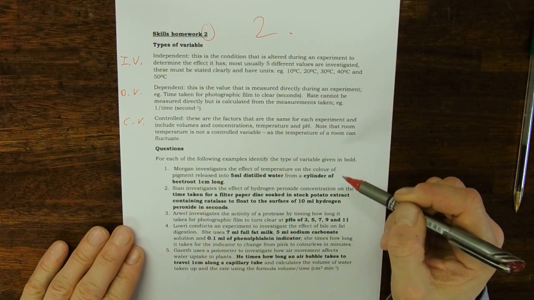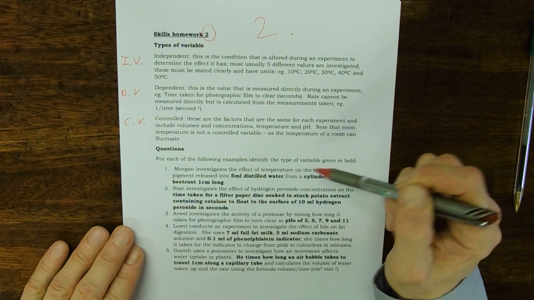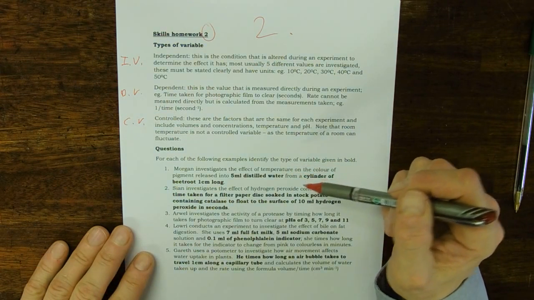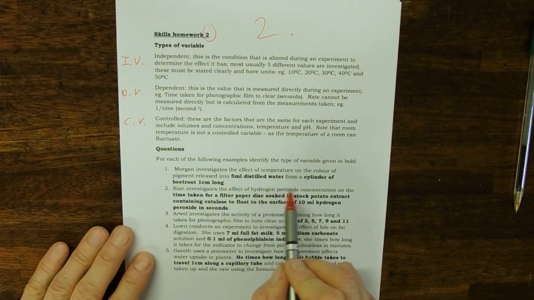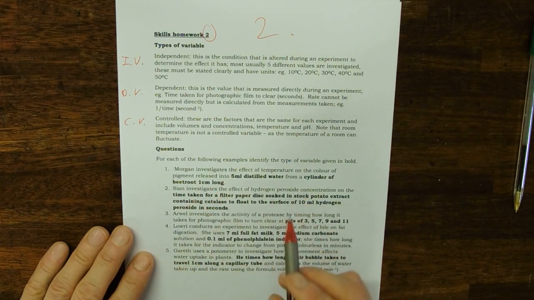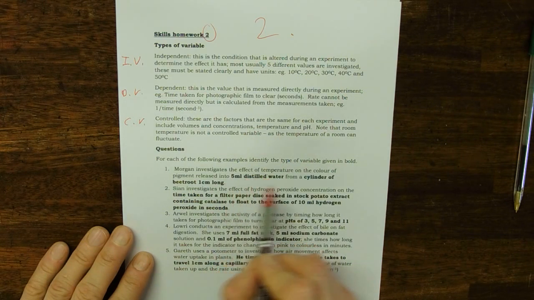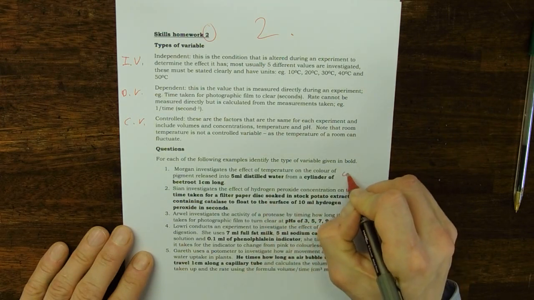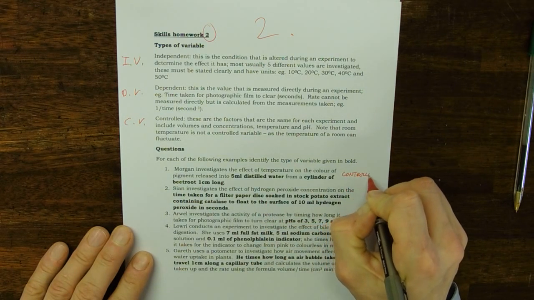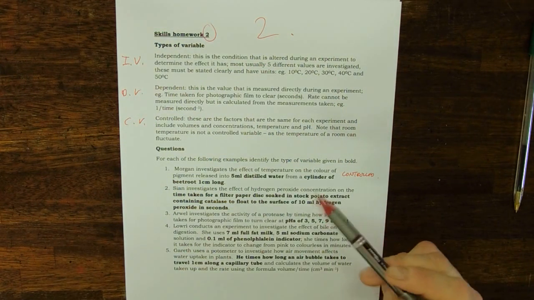So question 1. Morgan investigates the effect of temperature on the colour of the pigment released into 5 ml of distilled water from a cylinder, beetroot 1 centimetre long. So our independent variable would be temperature, the dependent variable the colour, and so these are controlled variables. We're keeping those the same.